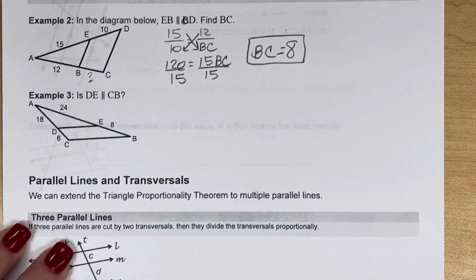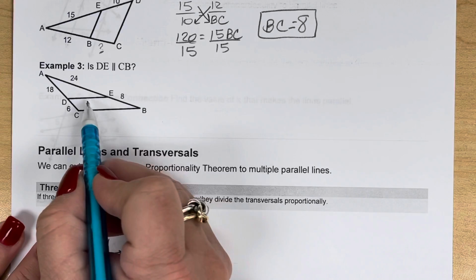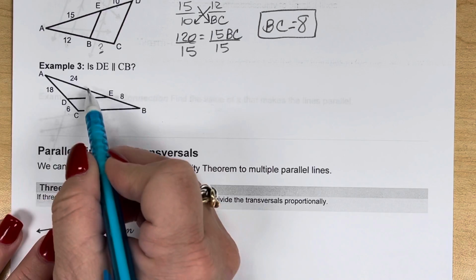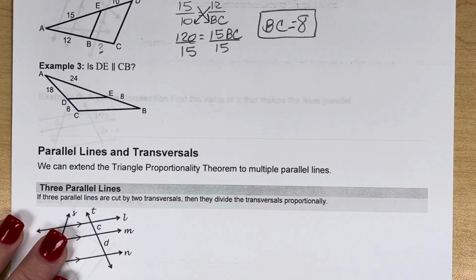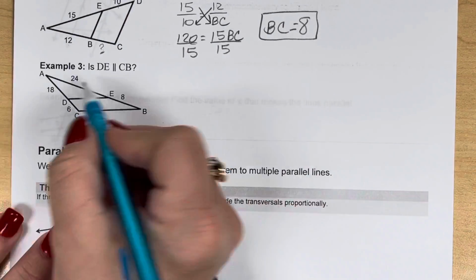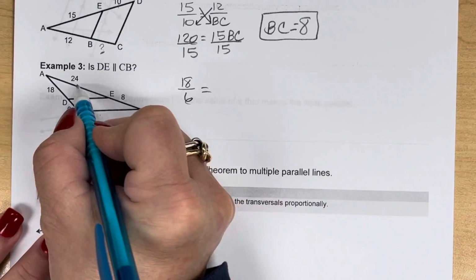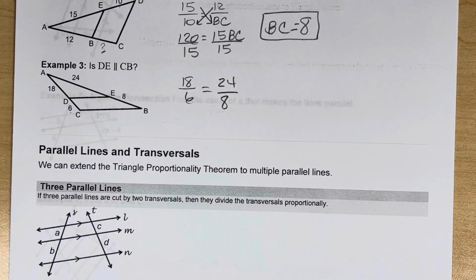All right, now on example 3, it says, is DE parallel to CB? So they're wanting to know. Now this was where the converse comes into play. This time they're saying, okay, we have these numbers. Does that make these parallel? And that's what you have to do. You have to check to see, does it wind up being proportional? So there's 2 different ways that you could do this. One of them is 18 over 6 equals 24 over 8. That's one way that you could do it.